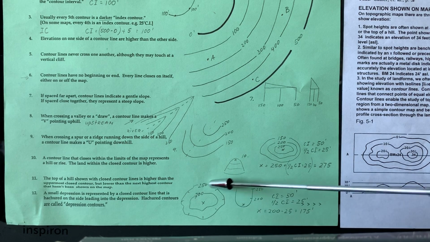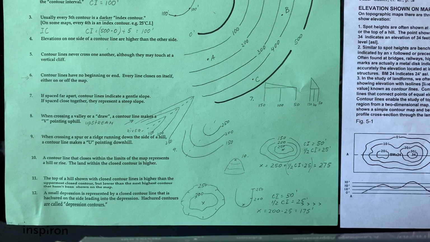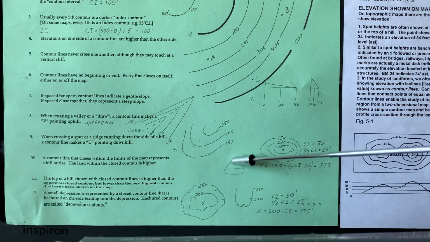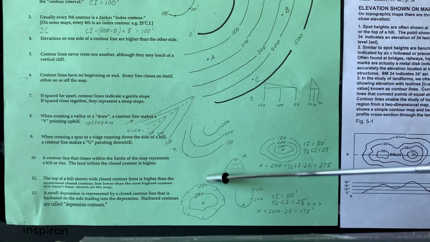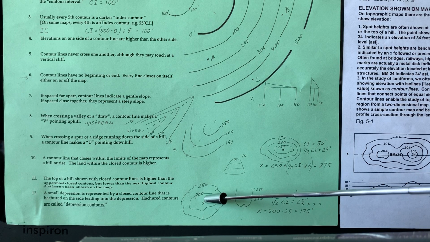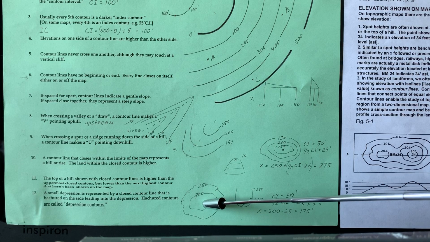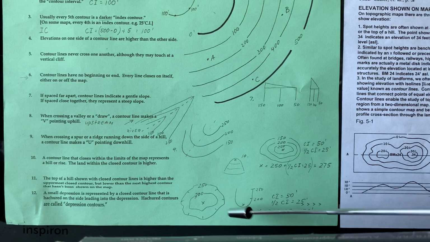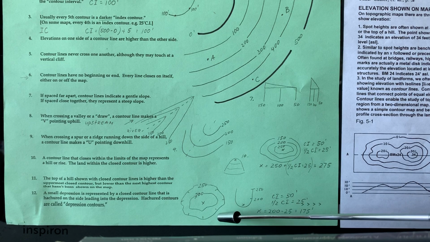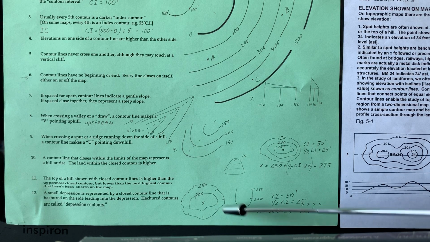Then here is rule number 12 about the depression. You can identify the depressions on the map very easily. This is actually a hole. You see the difference between the hill and the hole. Here the numbers decrease toward the center or the bottom of the depression. To find the X, or the elevation of the bottom of the depression, we use half a contour again.